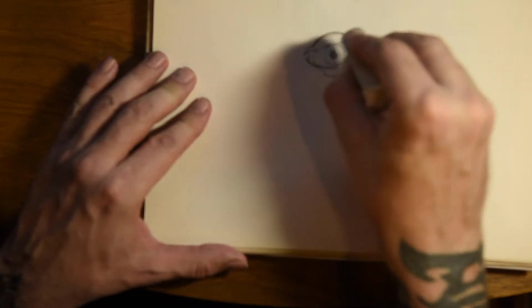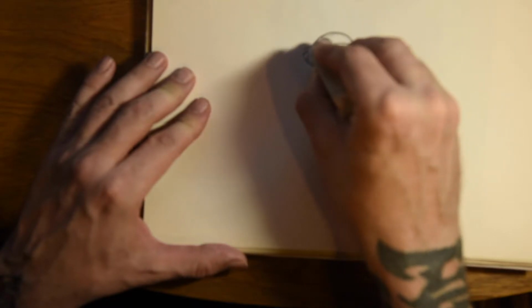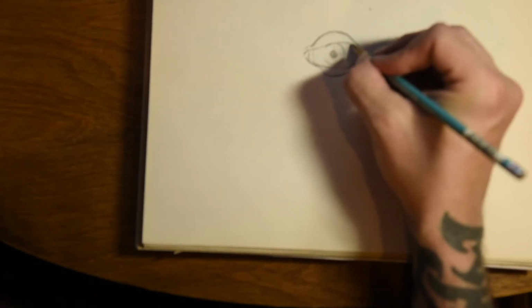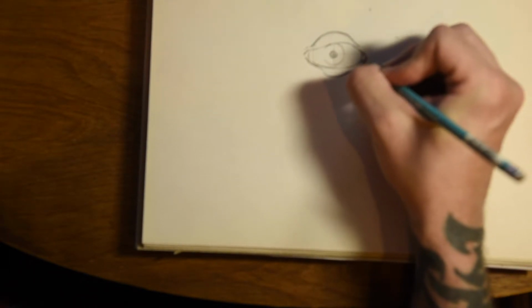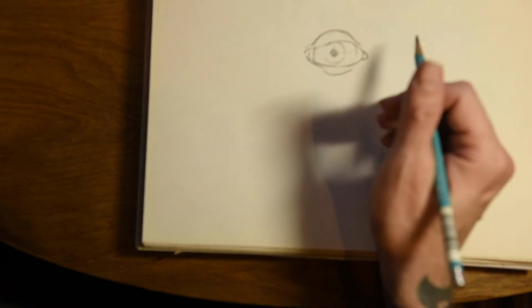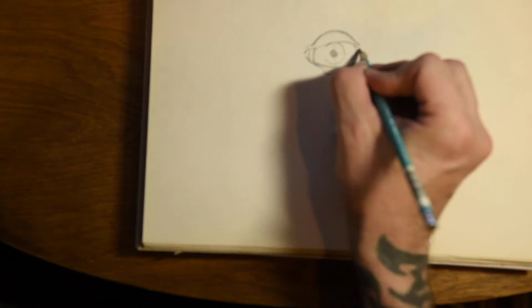But there you go. Eyelashes. Don't draw in all the eyelashes. A lot of times I see students draw the individual eyelashes, and it starts looking like, I don't know, fuzzy or centipede legs and stuff like that.